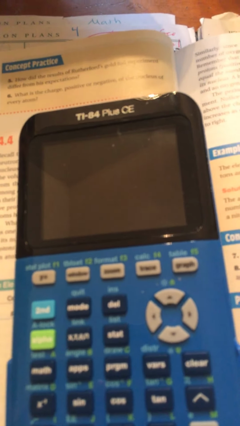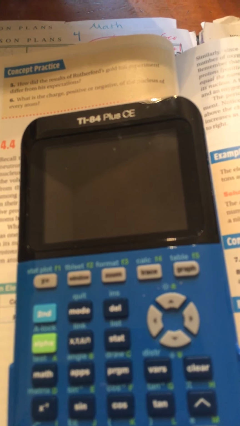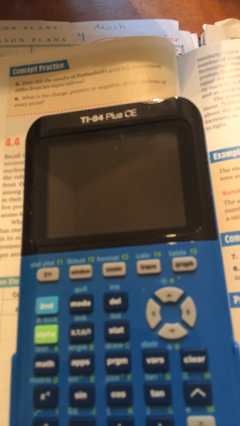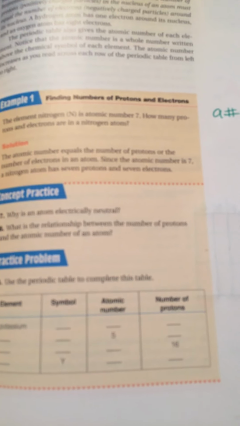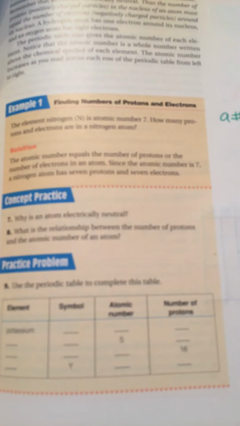So this is our math lab part of chemistry, chapter 4, where we're going to talk about how to do these problems on our calculator. We're working our way through this Addison Wesley chemistry book, and please ignore my phone dinging over there. Now it's through. And what we're going to do is talk about these different problems, okay?